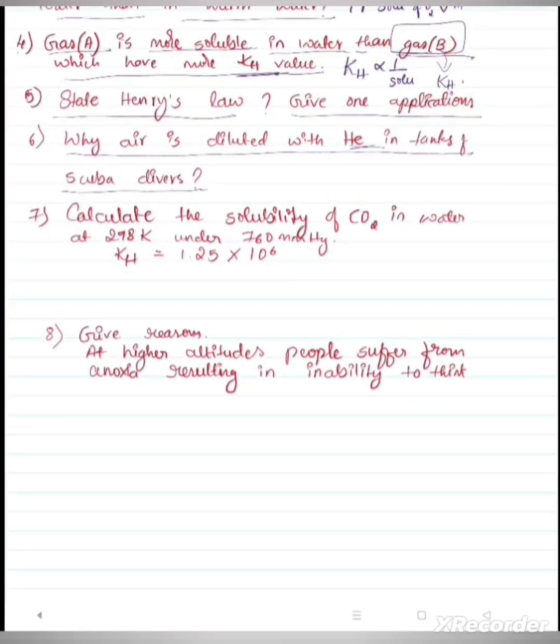Then next problem they asked: calculate the solubility of carbon dioxide in water at 298 Kelvin under 760 mmHg pressure. How to calculate this, I also gave the formula. If I want to calculate the solubility of carbon dioxide, the formula is pressure by KH.